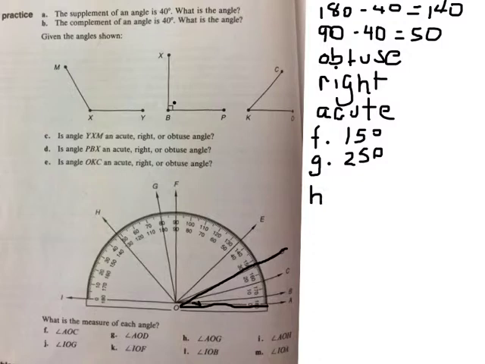Alright, let's look at H. Angle AOG. Alright, now this is clearly an obtuse angle, so we're going to go with that bottom number there.